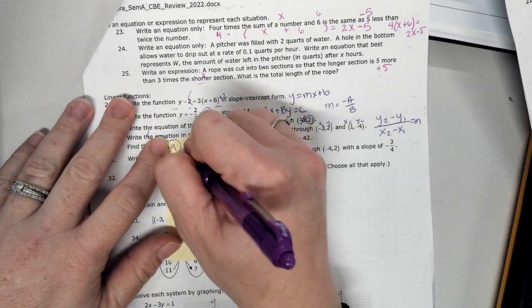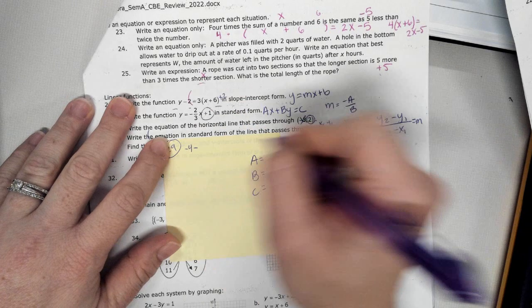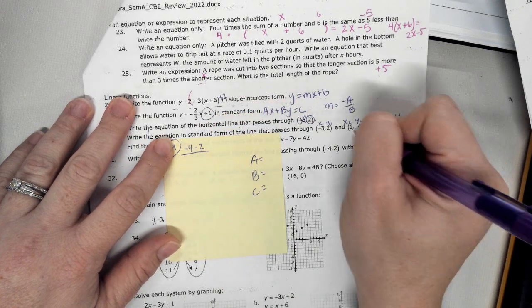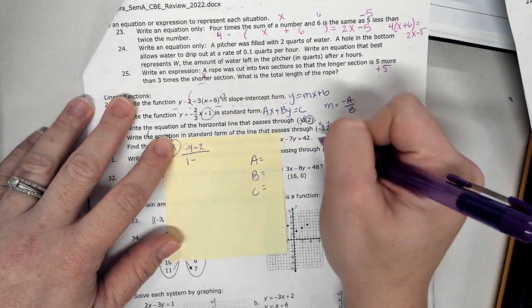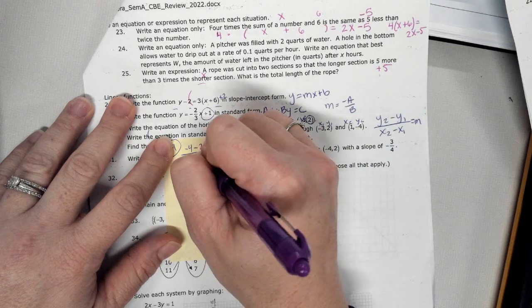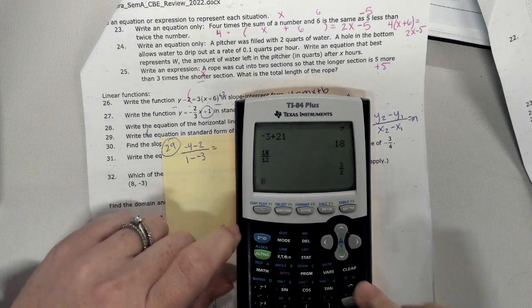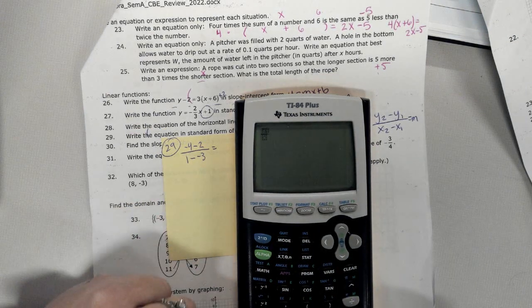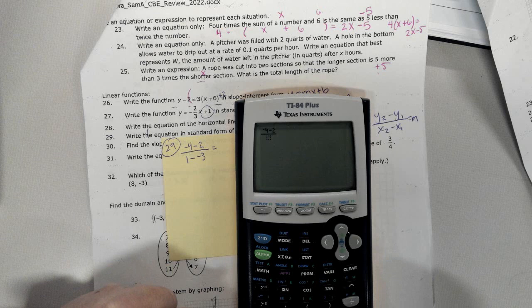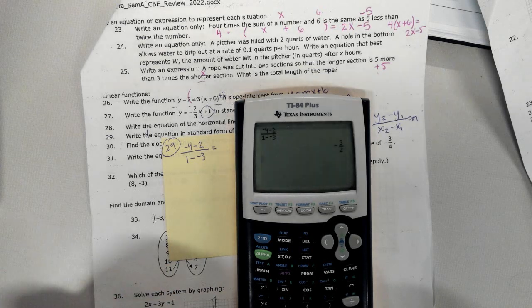Y2 is negative 4 minus y1 is 2 over x2 is 1 minus x1 is negative 3. And I'm just going to type that in my calculator so I don't make any silly mistakes. Negative 4 minus 2, 1 minus negative 3 gives me negative 3 over 2.